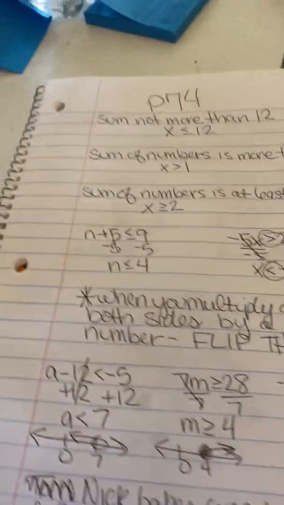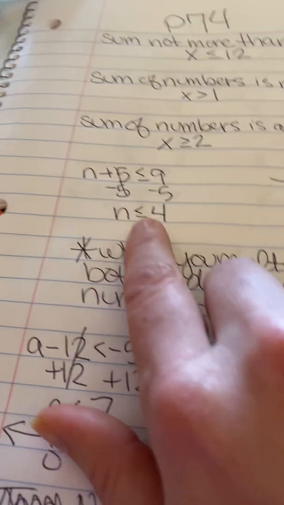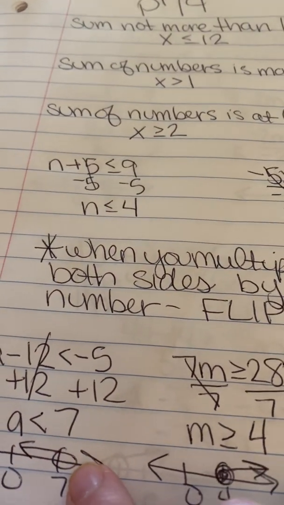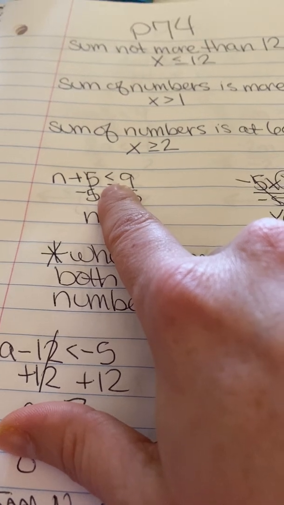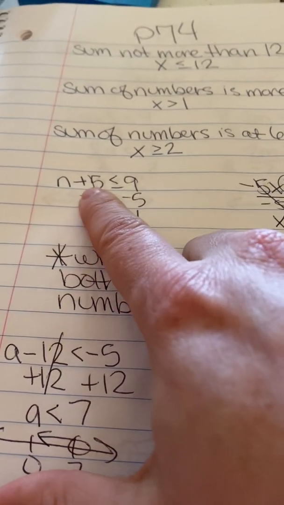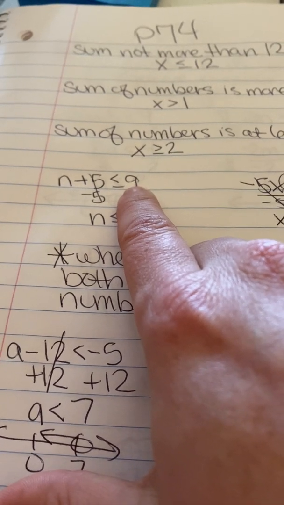So now I want to walk through a couple of equations that you can solve. They're so close to equations that I call them equations, but they're inequalities because it doesn't have an equal sign, it has the inequality sign. n plus 5 is less than or equal to 9. You're going to follow the same rules that we have for equations.